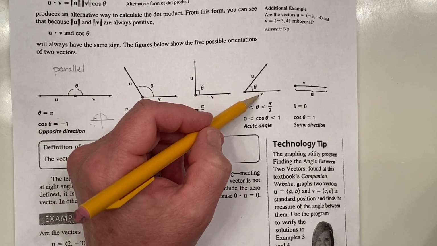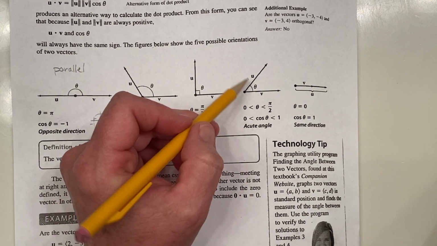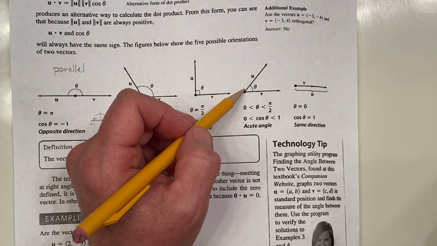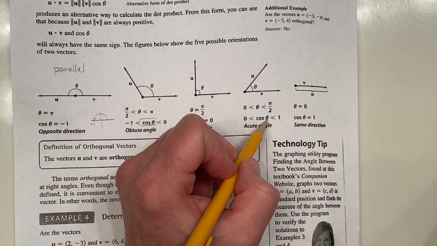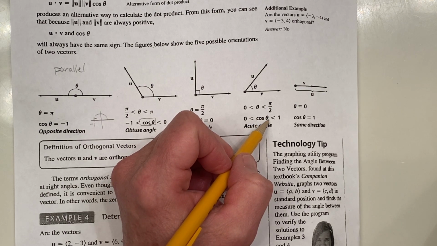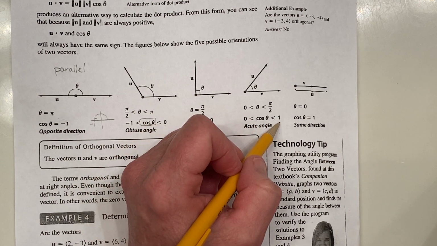All right, two vectors when graphed may produce an angle between them that is acute. And what's going to tell us ahead of time that we have an acute angle between two vectors? Well, when we go to use the formula, cosine of theta will equal, when we simplify our fraction, a number that's positive between 0 and 1.